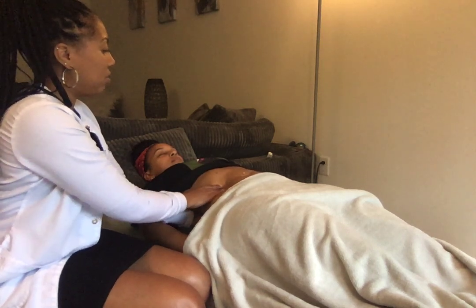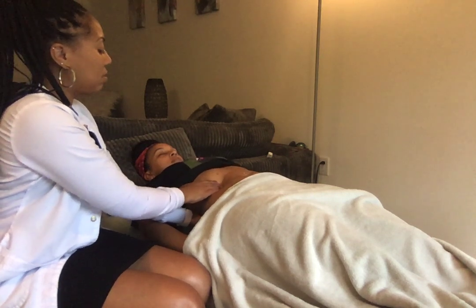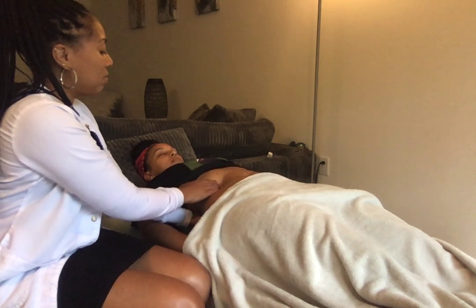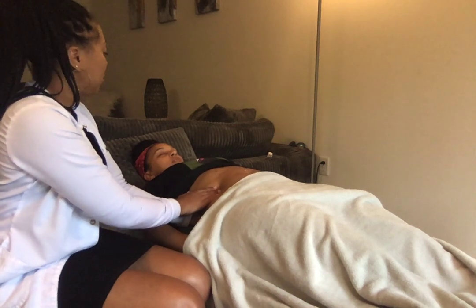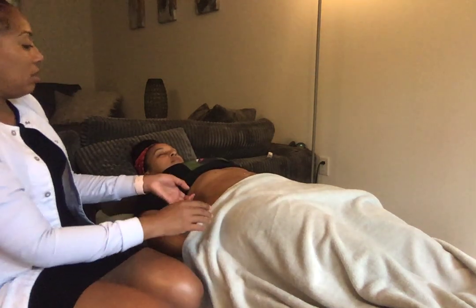Breathe out. Another deep breath. Breathe out. Any pain or tenderness? No. No pain or tenderness is detected, and the liver's edge is not palpable, which is normal.